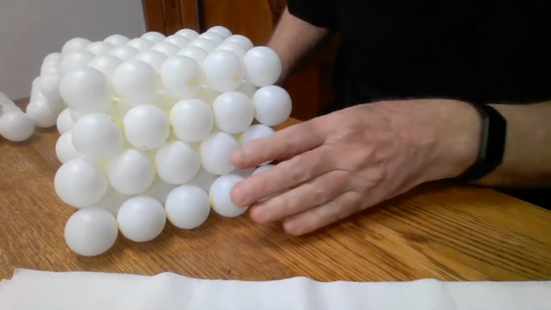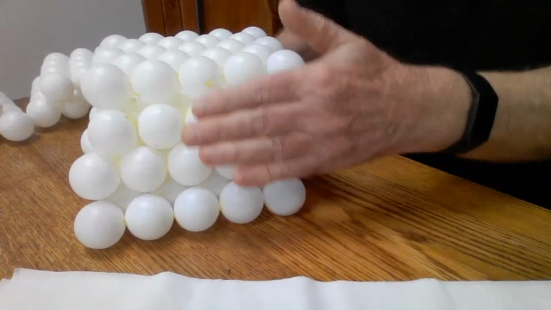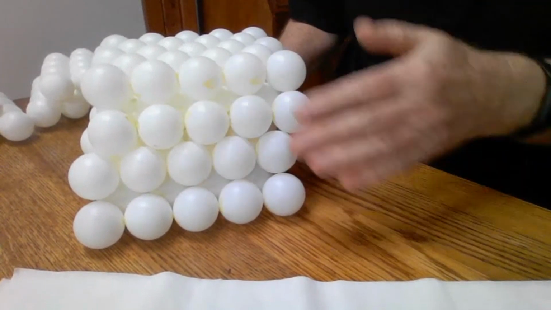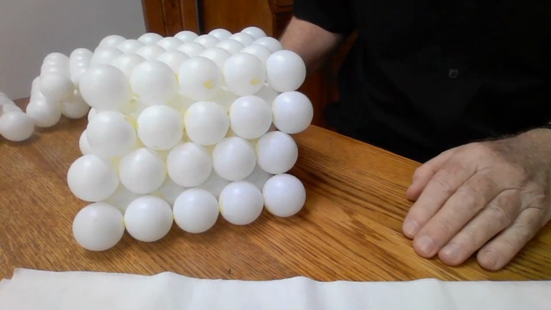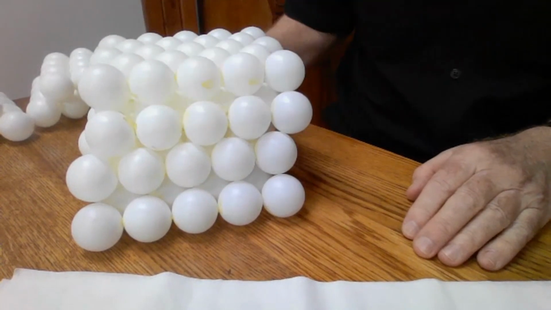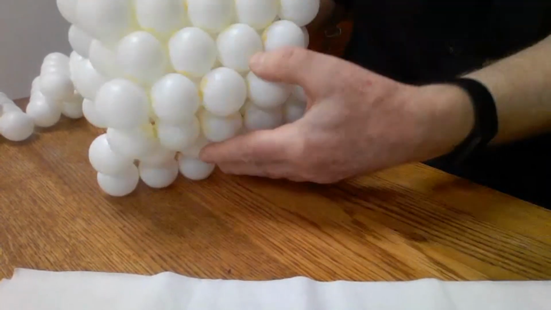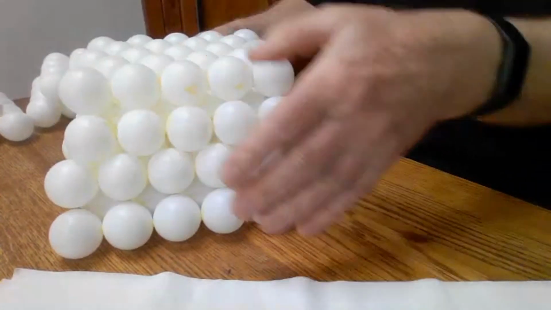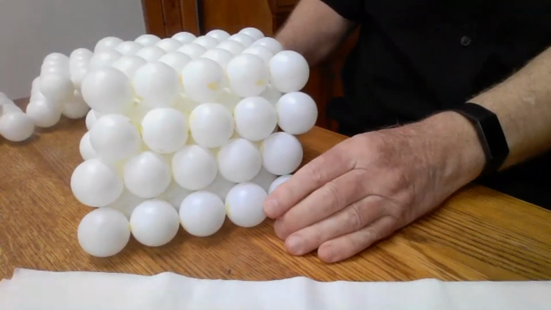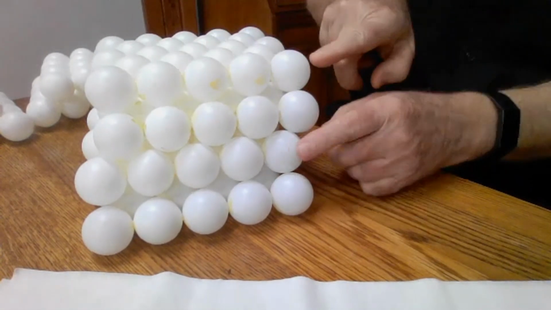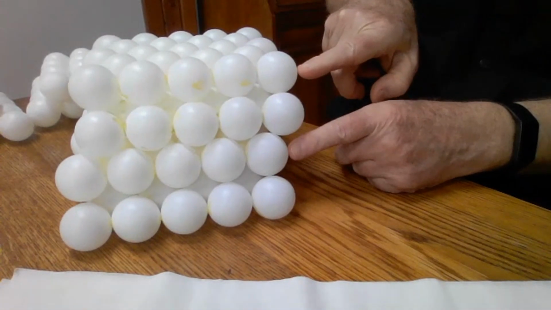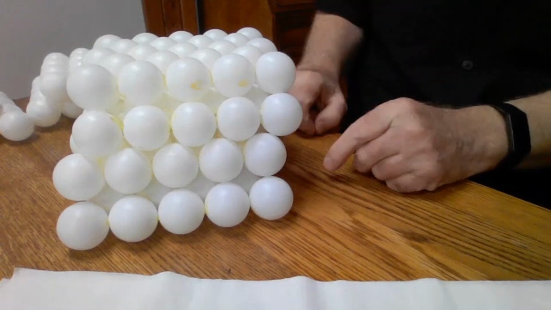And now I have my characteristic close-packed plane that exists in the hexagonal material. I've created a hexagonal material. That's my basal plane still. That doesn't change. And I've done that by shearing every other plane. And that's the martensite transformation.